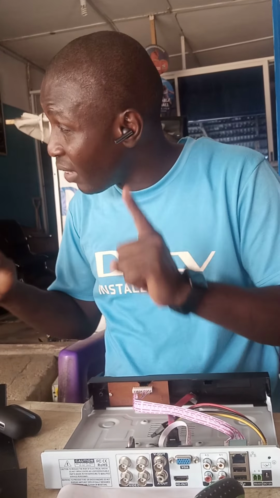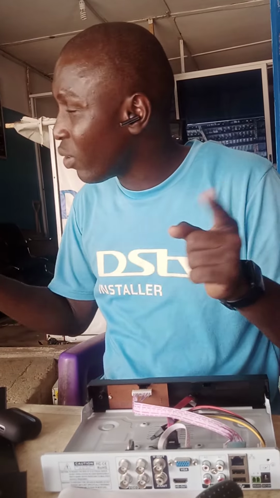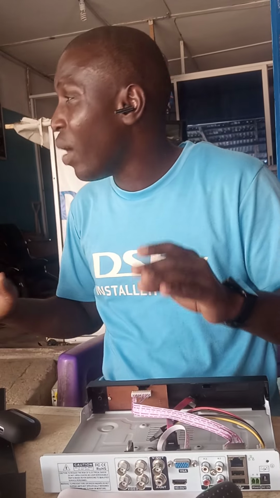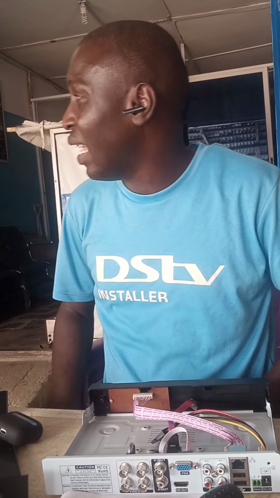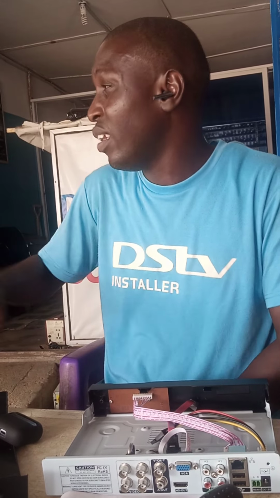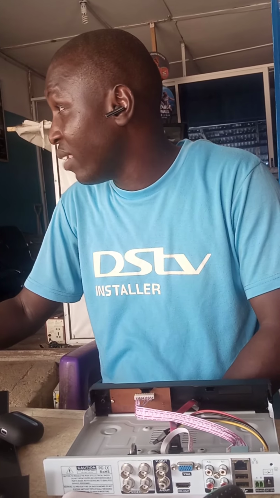There are no two devices that share a MAC address. The MAC address is like where the device is, while the IP address is like locating it with a number. Do you get what I'm saying?